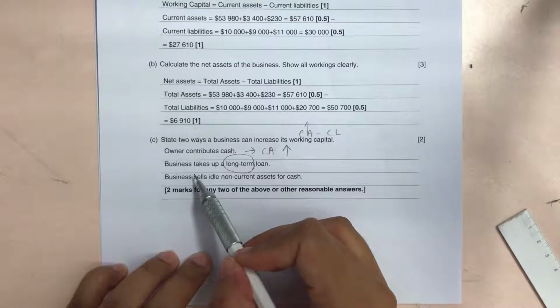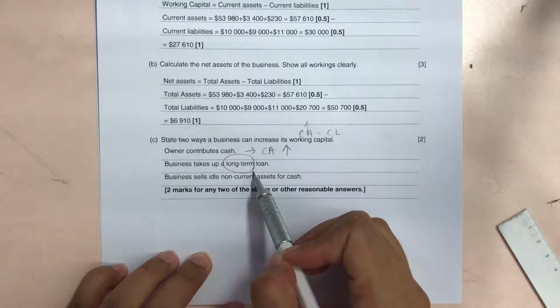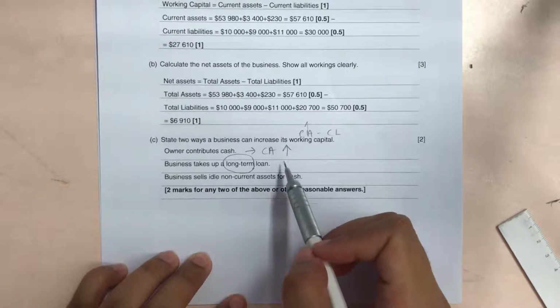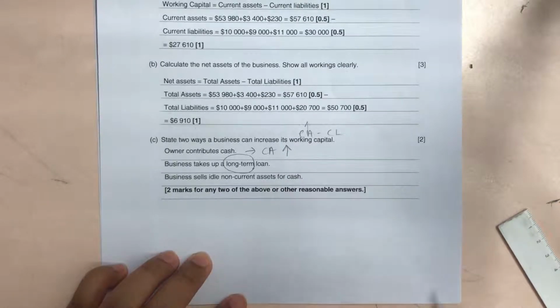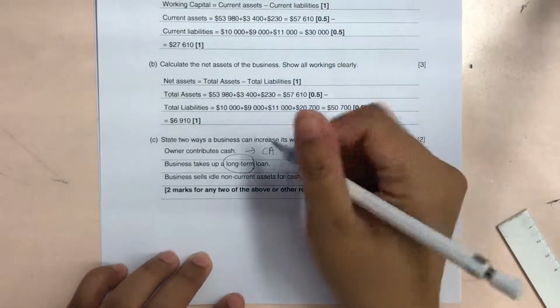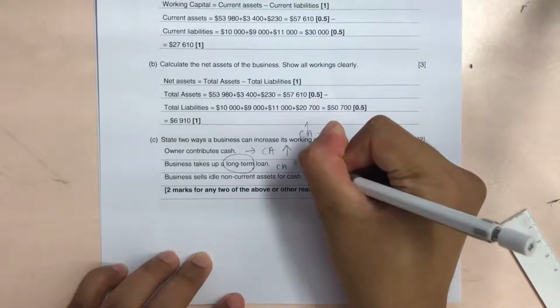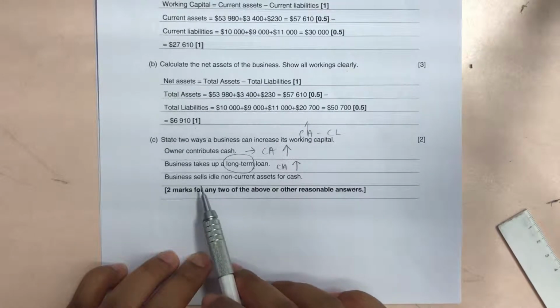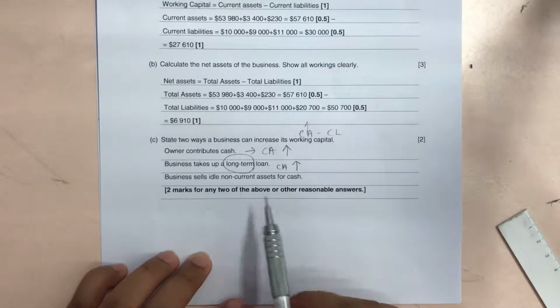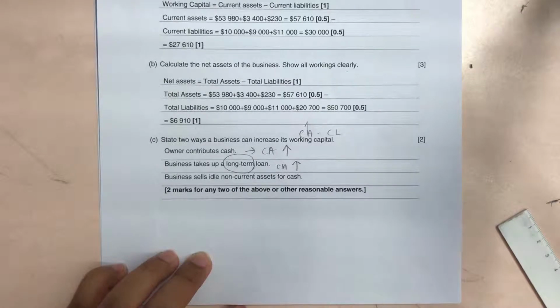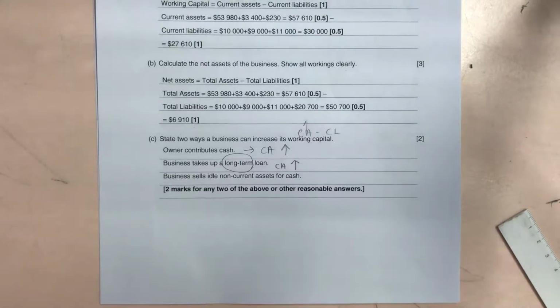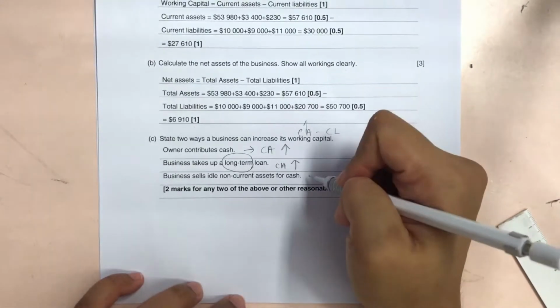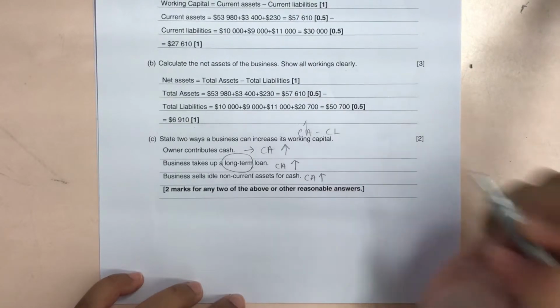So if the business takes up a long-term loan, then only your current asset will go up because the money will get deposited in your cash at bank account. So this one will cause your current asset to go up, and your current liability is not touched at all. Okay, what the business can do is to sell idle non-current assets. So non-current assets like your motor vehicles, your fixtures and fittings that are just sitting around and you don't need them anymore, you can sell it for cash. And when you sell it for cash, your current asset will also go up.